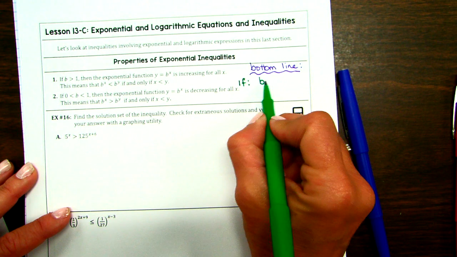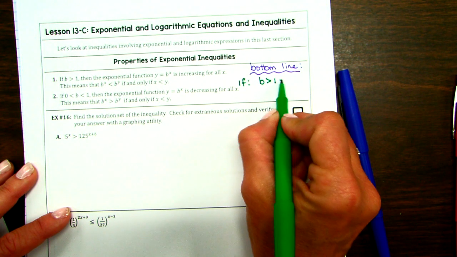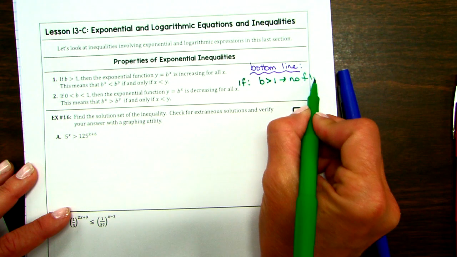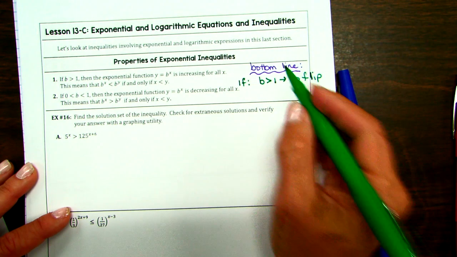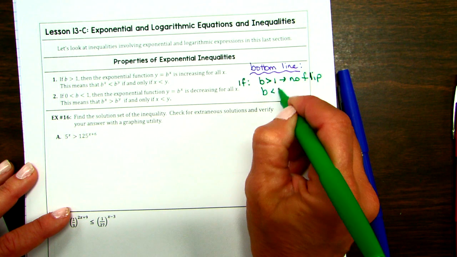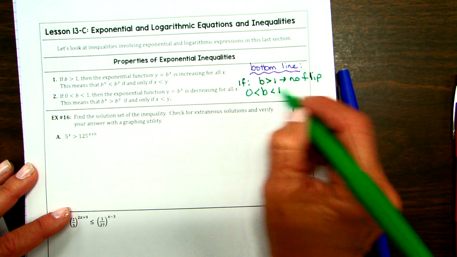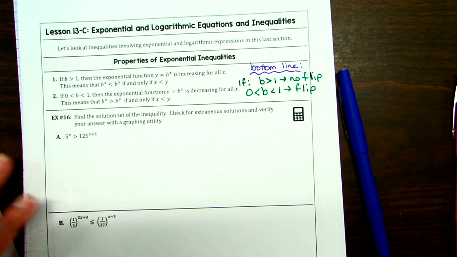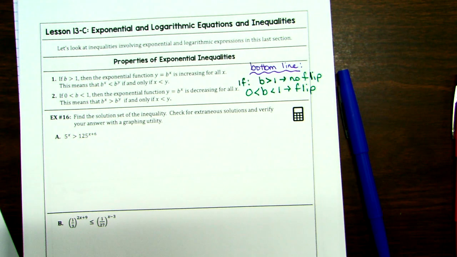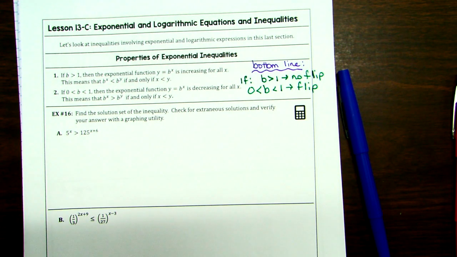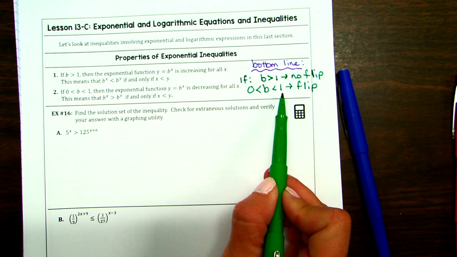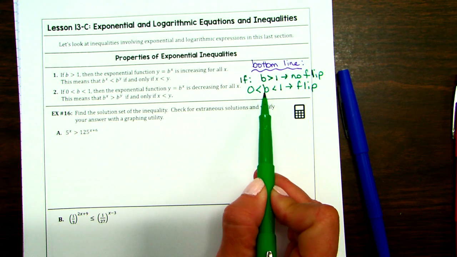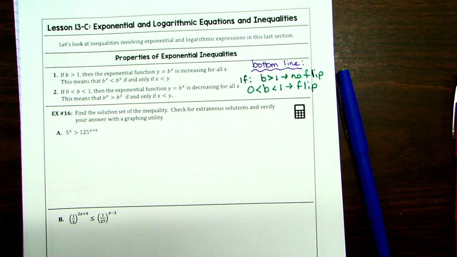So if your base, your b, is greater than 1, there's no flip. And I will explain this in a minute. Let's just write it down. No flip. And if your b is less than 1, but greater than 0, we flip. Okay? And just write it down so you can reference it, and I'll explain it as we go. So that's a way of saying b is in between 0 and 1. It's greater than 0, less than 1. Okay? It's not negative, it's not 0, and it's not 1. So like 1/2, 3/4, 5/8.